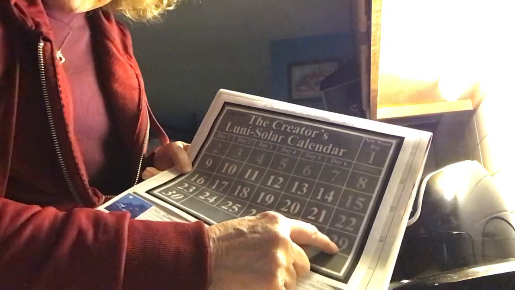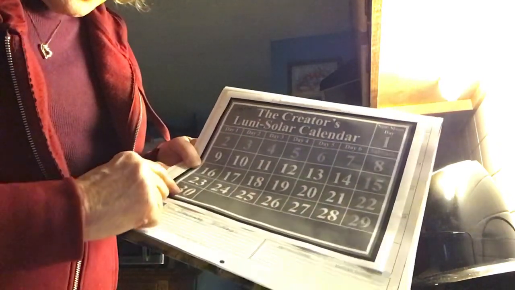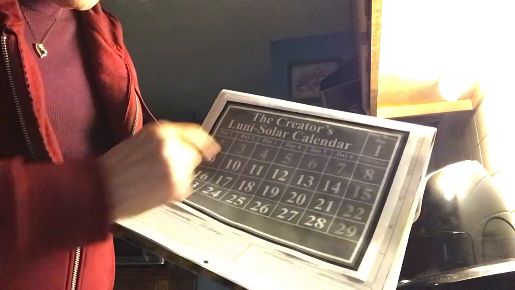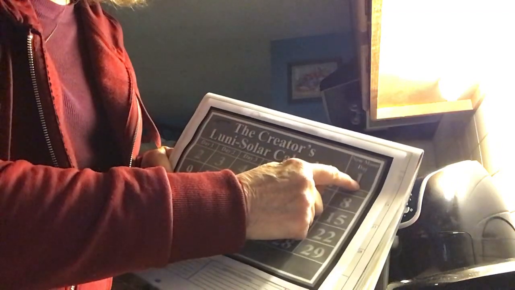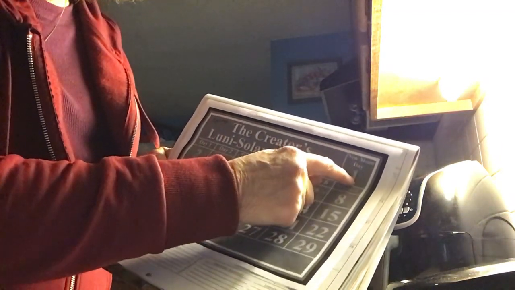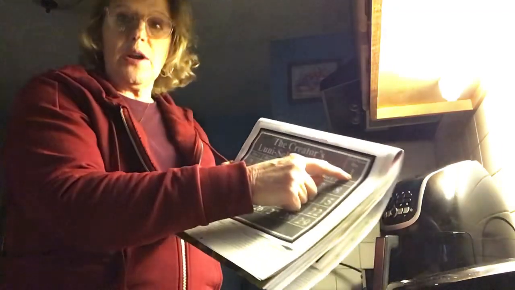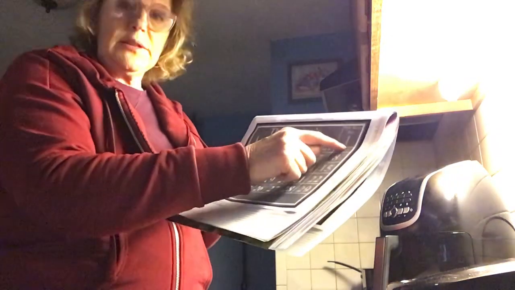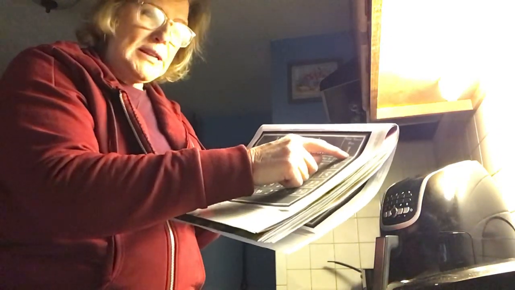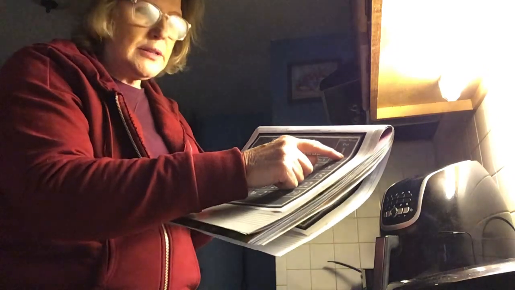So this would be a Sabbath, and then you might have a regular day, and then this is kind of a Sabbath as well. They call it New Moon Day, but you do the same things that you would do on a Sabbath. You rest and read the Bible and say your prayers.